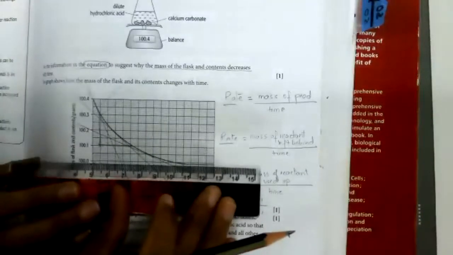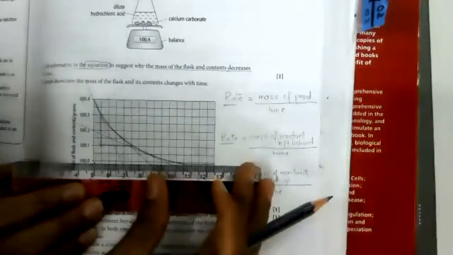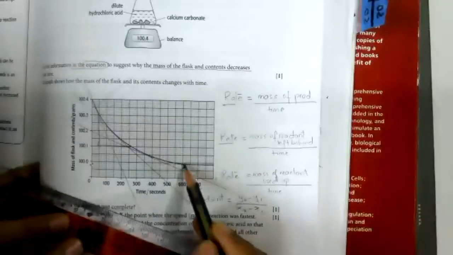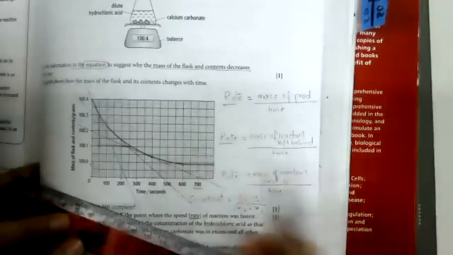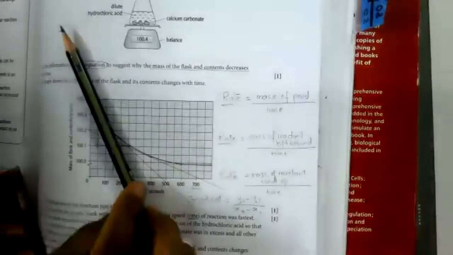So much so that here the gradient is absolutely zero. When the gradient is parallel to the x-axis, that means the gradient is zero. Why? Because the y change is zero. In this case, y2 minus y1 is zero. So gradient is zero. So can you see the slope is changing like this?